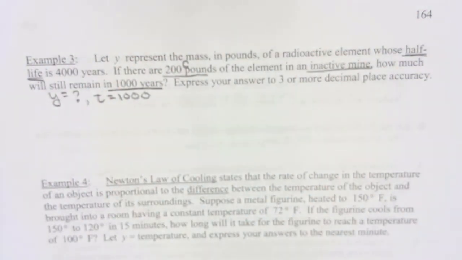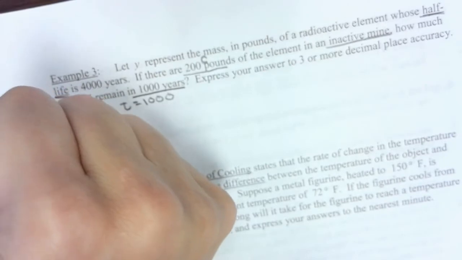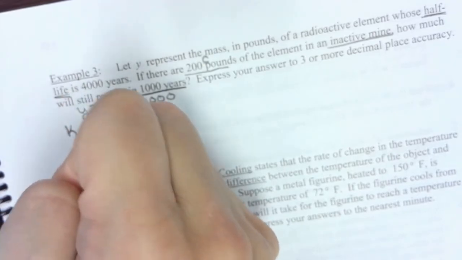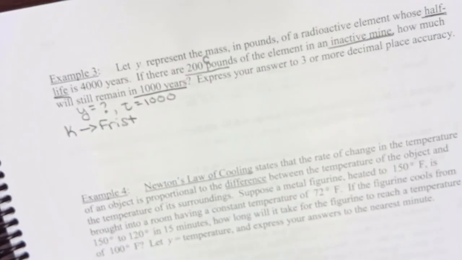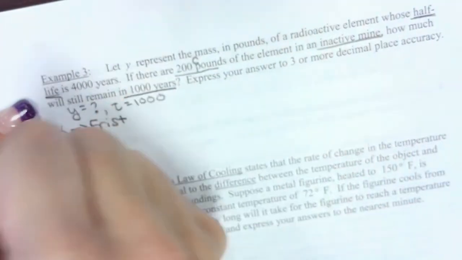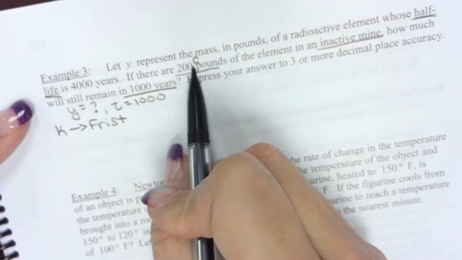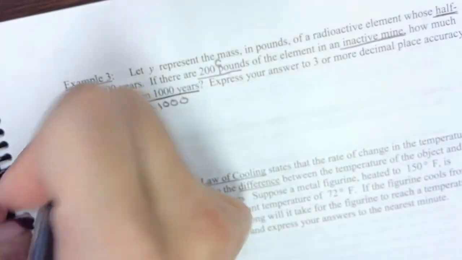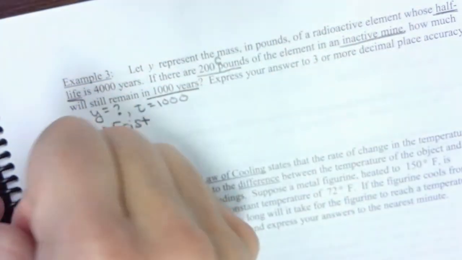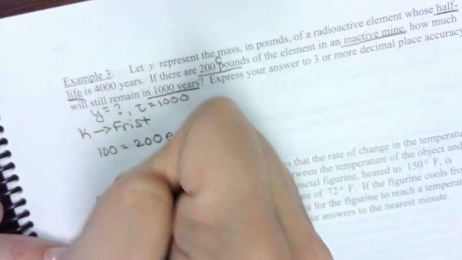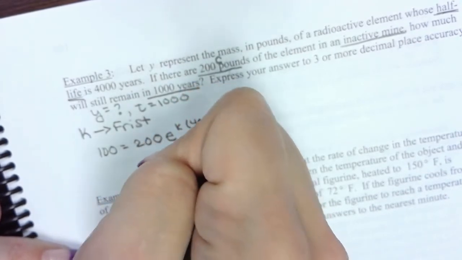Well, what are we missing? What did it not say anything about? It didn't say anything about k. So that means we have to solve for k first. We can solve for k using this amount of a half-life in 4,000 years. So I can either use the value of c or just use the actual variable c because they cancel. So half of 200 is 100. We started with 200, e to the k, and of course half of it happened in 4,000 years.